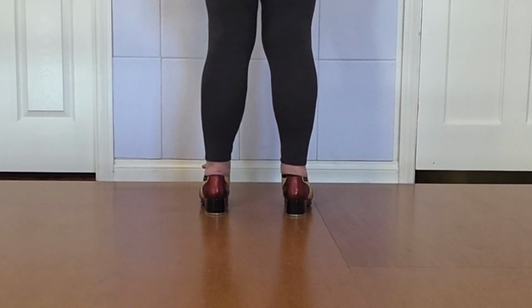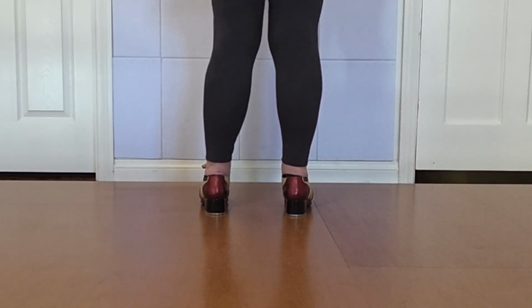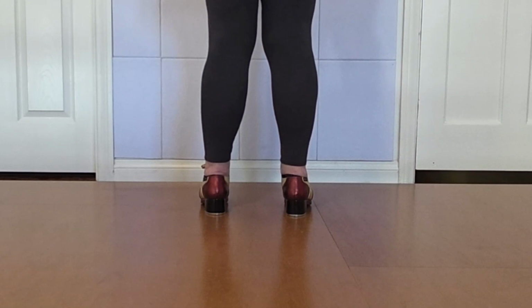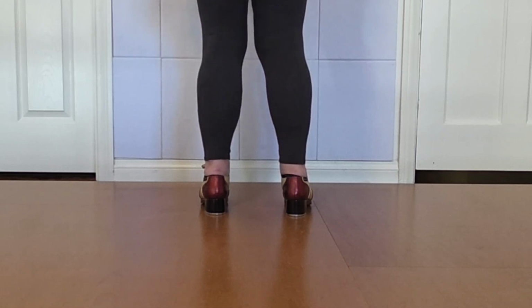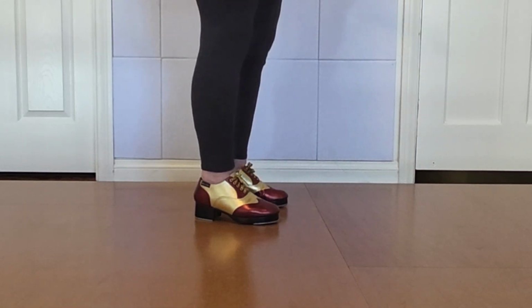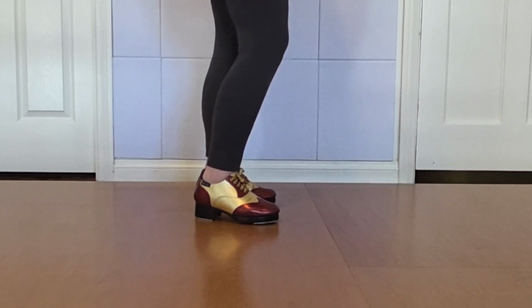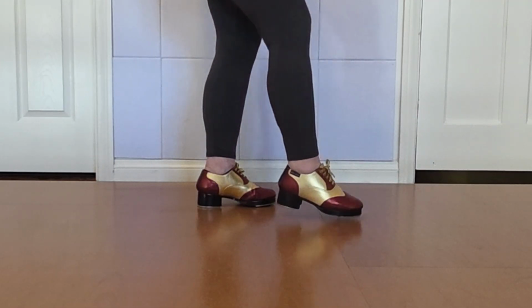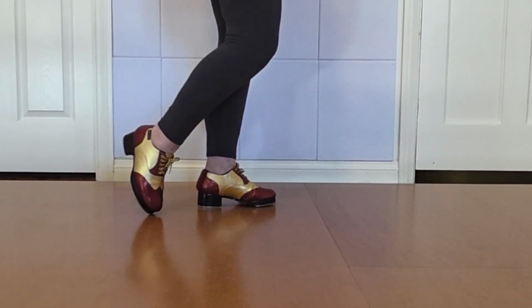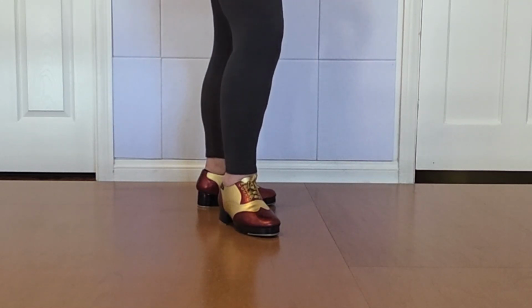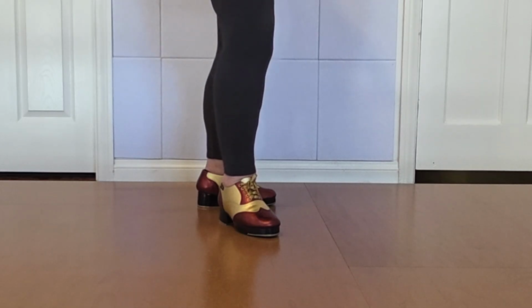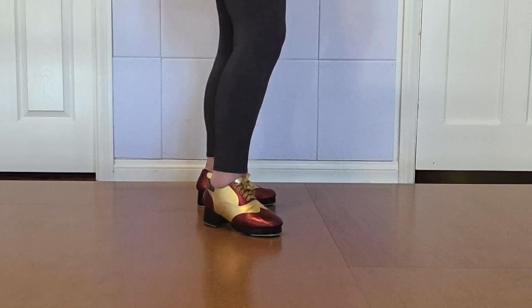I don't want this to become a balance exercise. This is about your rhythm and staying with the beat with these different rhythms and using that foot in those different ways. If you're looking for a way to remember what's coming next, basically you're doing toe, heel, toe, toe, heel, toe. So you start each little thing with a toe and you end with a toe and you have your heels in between. Toe, heel, toe, toe, heel, toe.